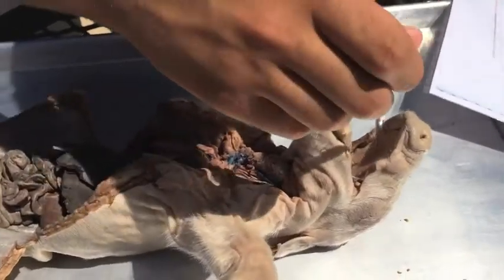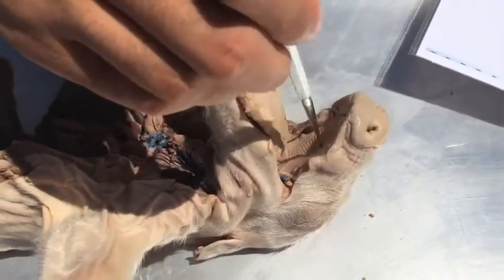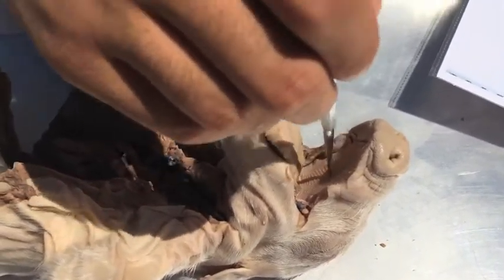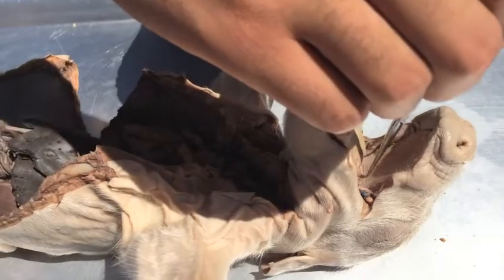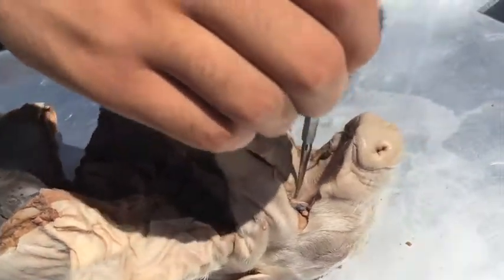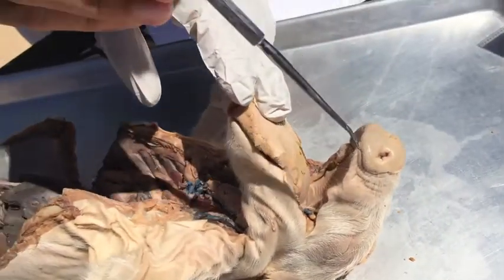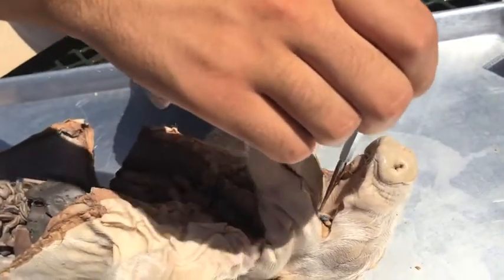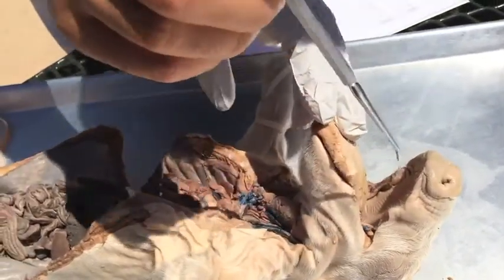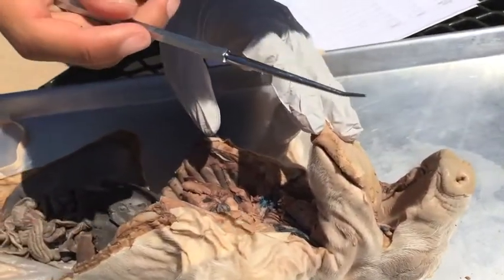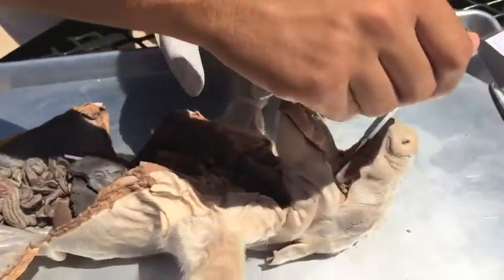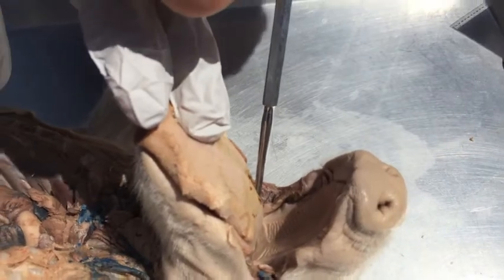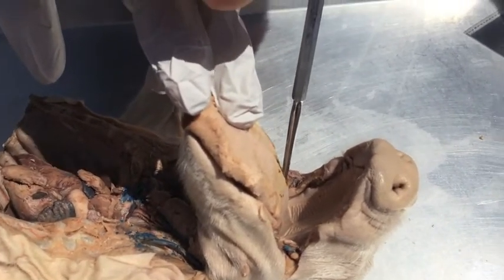Okay, so right here is the hard palate, and this is important for speech and feeding. And then back here is going to be the soft palate, which closes off the nasal passage during the act of swallowing, so you don't choke. And then down here, a little more down here, can't really see it, is the epiglottis, which guards the entrance of the glottis, which is the opening between the vocal cords.